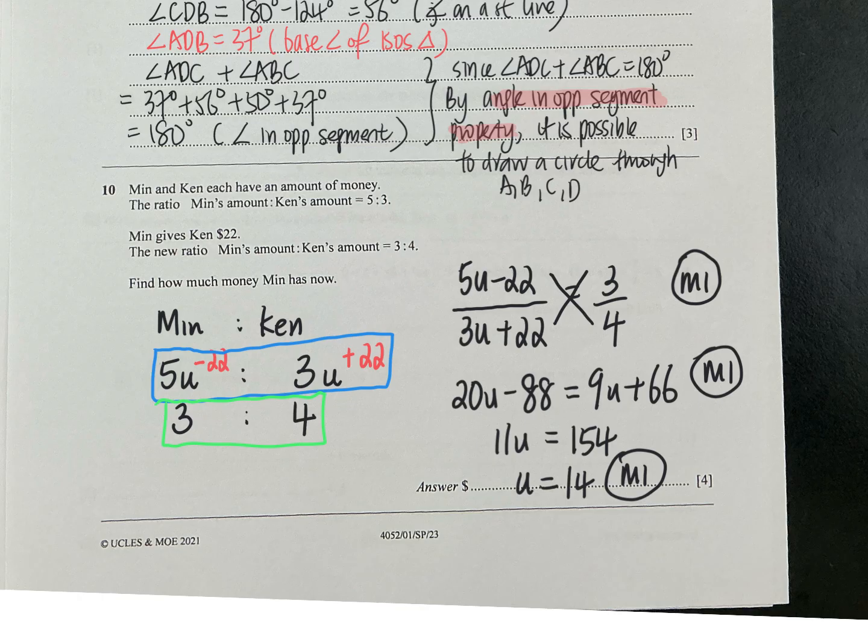Okay, the last one is finding how much money Min has now. In order to find the amount he has now, you have to multiply by the 3U, is it? So 14 times 3. Not 14 times 3, it's not correct. Now Min has this amount: 5U minus 22. So 5 times 14 minus 22, you get $48. So this is the answer mark.